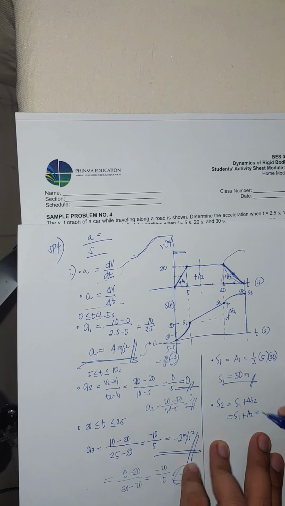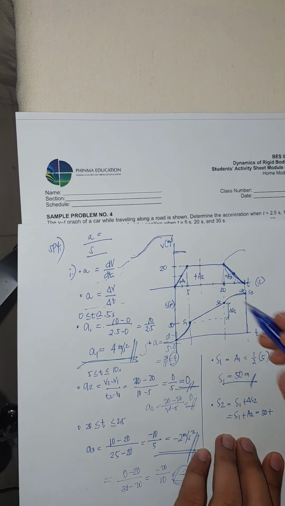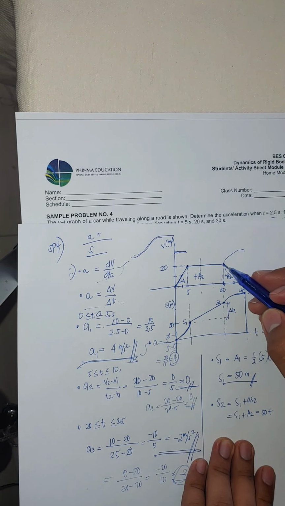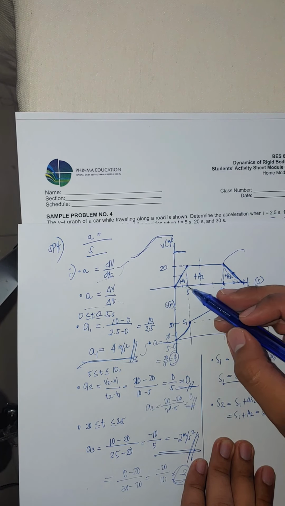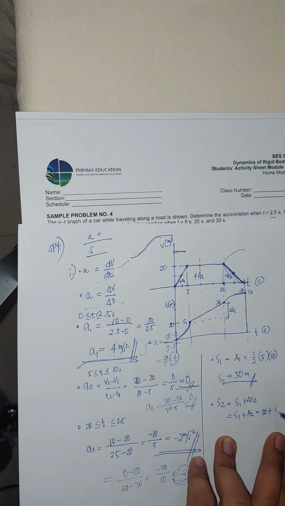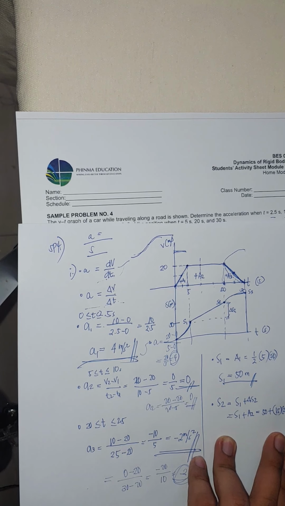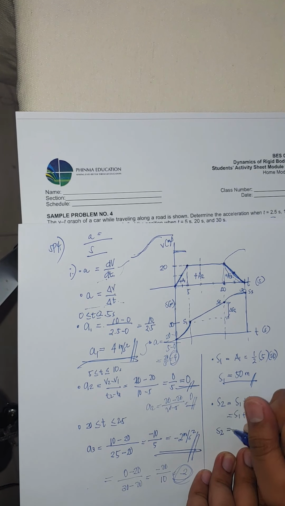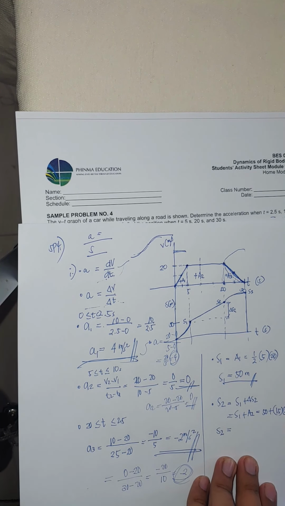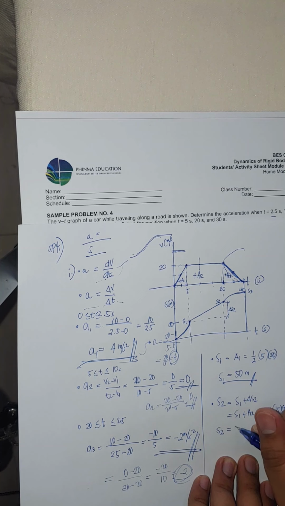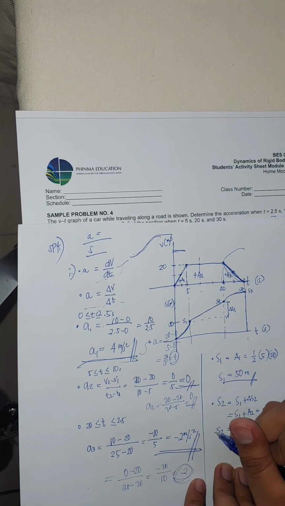So we have 50 plus area 2, length times width. So 20 minus 5, that is 15, times 20. 15 times 20. So the position at 20 seconds is just equal to 350 meters.